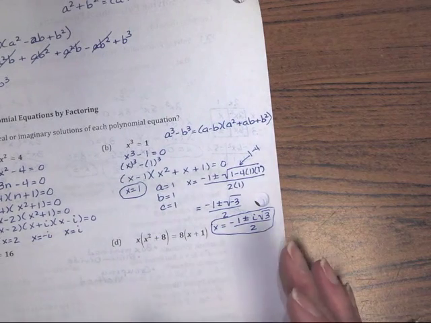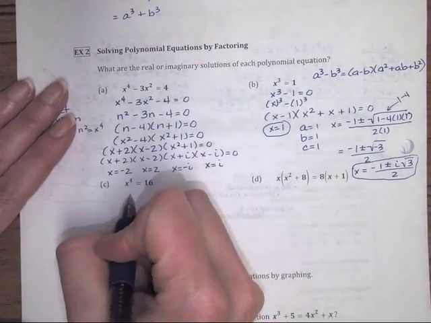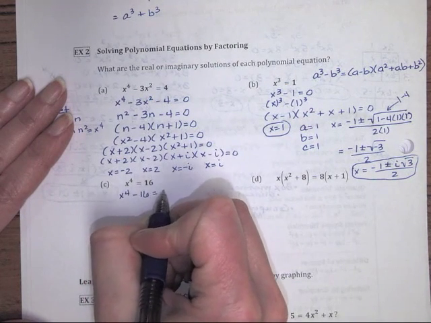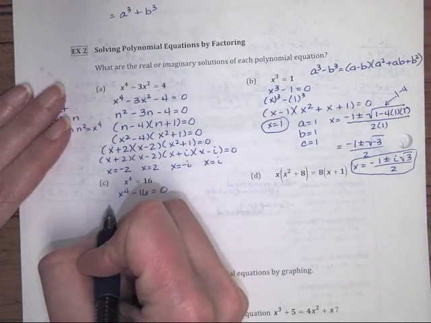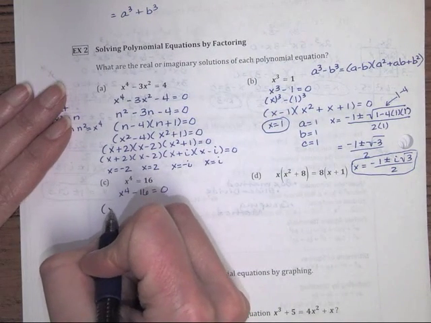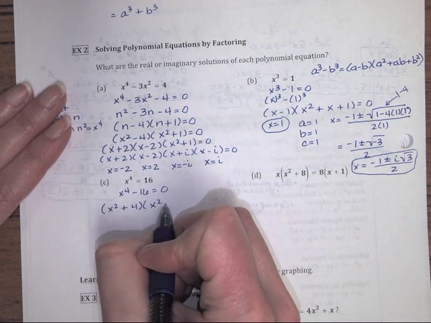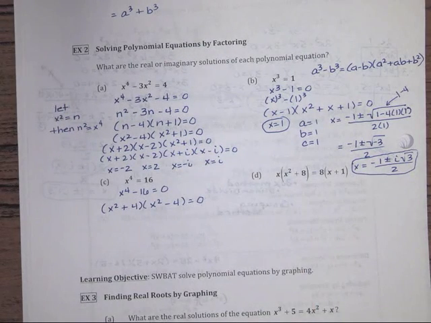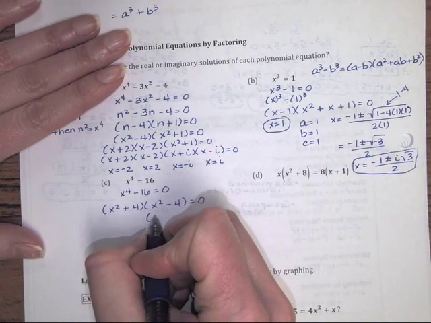Let's go to C. C is a lot of fun. Move the 16 to the other side. x to the 4th minus 16 equals 0. Difference of two squares: x squared minus 4, x squared plus 4. Okay, go again: x plus 2, x minus 2.